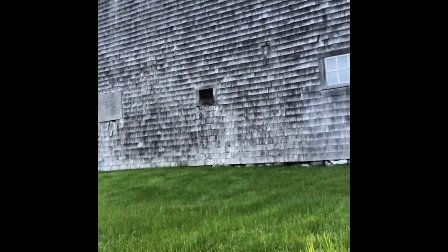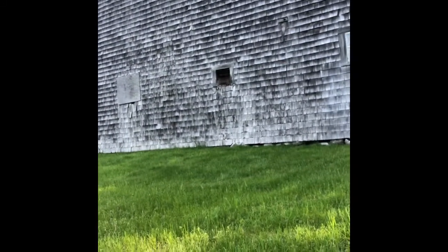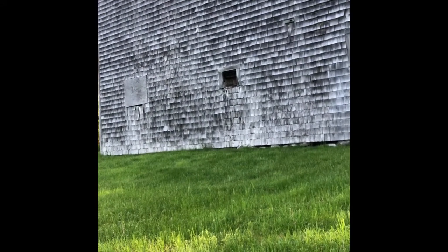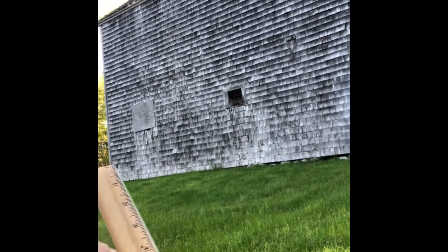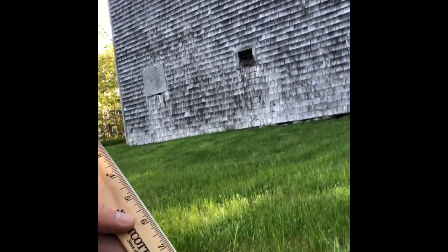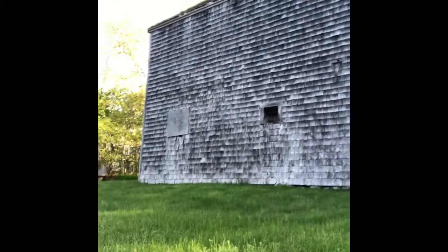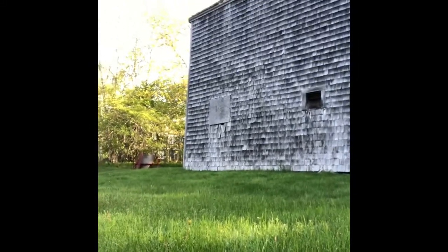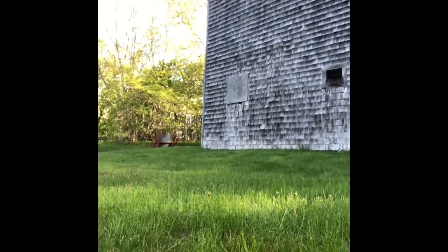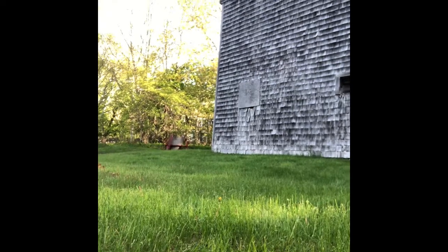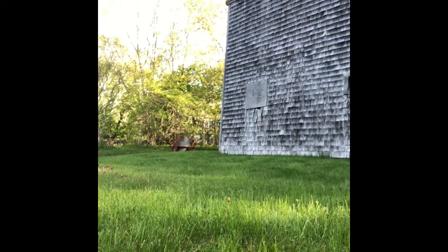If I wanted to characterize a variable, a characteristic of that grass, it might be the length of those blades of grass. And I could spend a lot of time trying to measure each one of them, right?